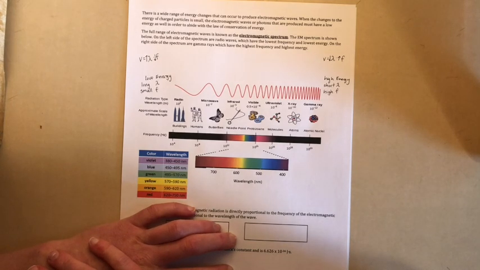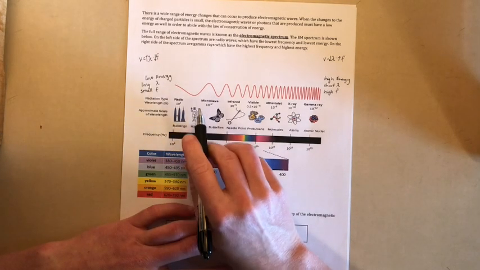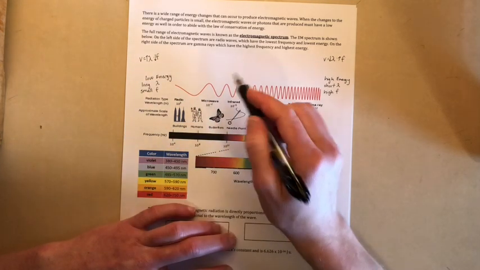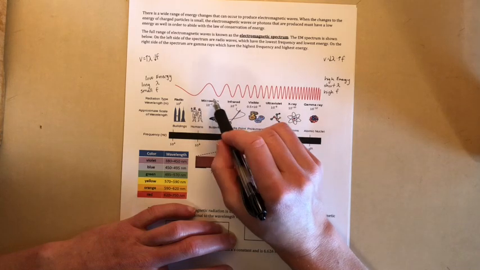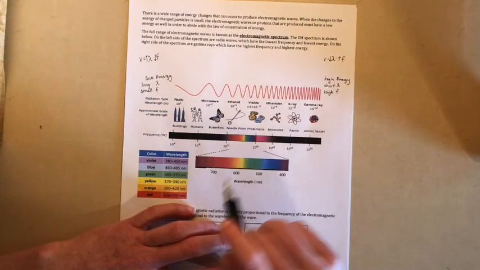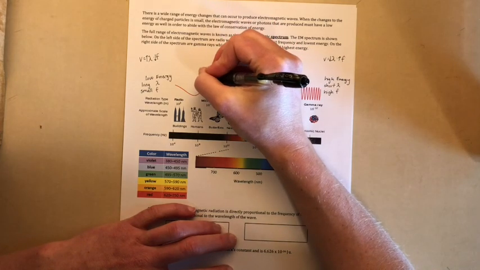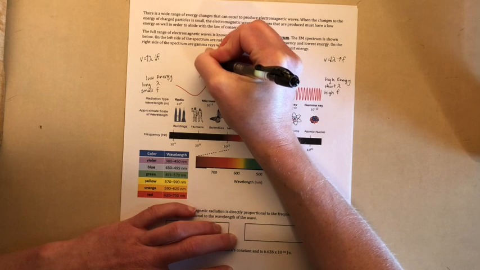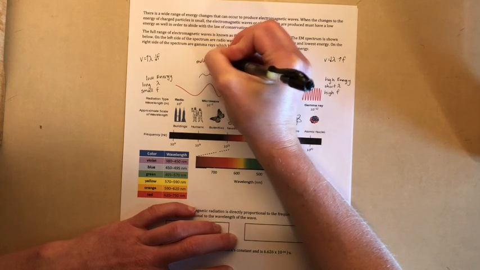And then microwaves down here, you know about a microwave oven. Microwaves are oscillations in the electric field that actually cause rotations of molecules. So this region right here often causes molecules to rotate.